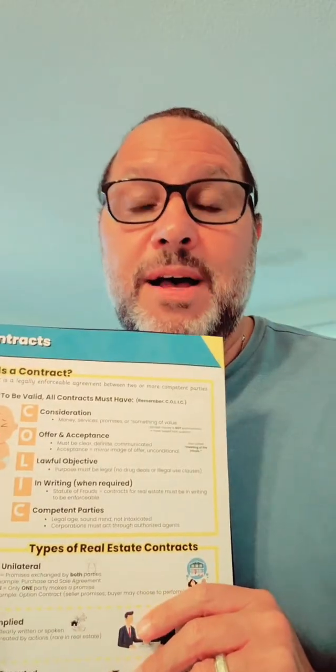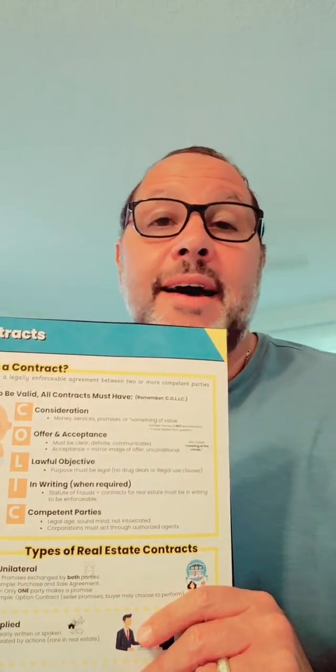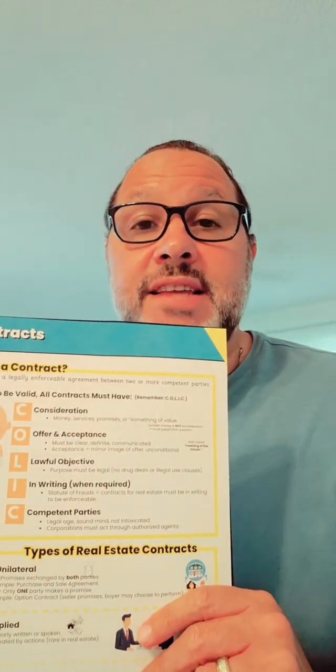Only one party makes a promise in an option contract. Well, how does that work? Think about it this way. If you are thinking about buying a property and you make an option contract with the seller to say, hey, seller, if I give you $5,000 today, will you let me buy this home for $400,000 in 6 months? I'd like the option to be able to do that. So I'll give you $5,000 today in exchange for the option to allow me to buy this home in 6 months for $400,000.